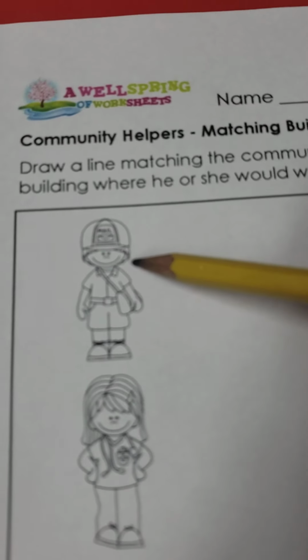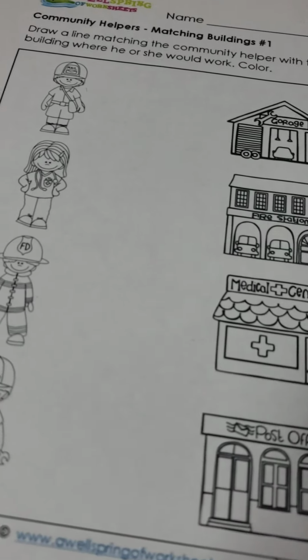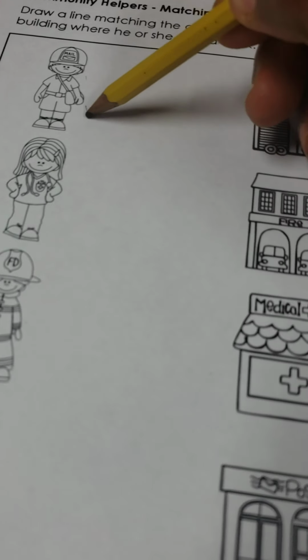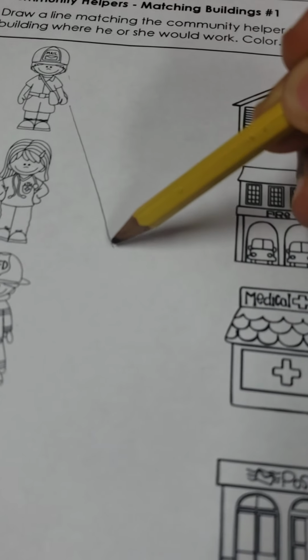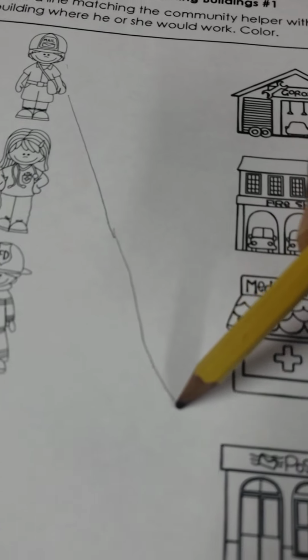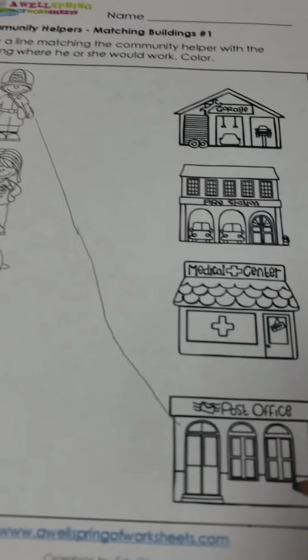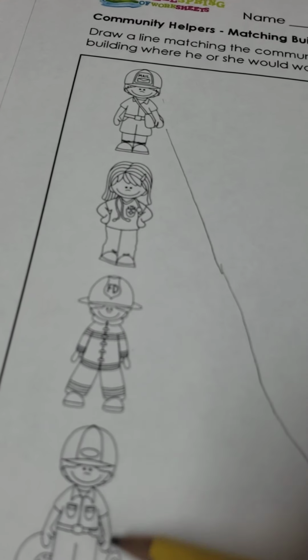Right here, I have this is a mailman. Where do you think a mailman will work? Will a mailman work in a garage, in a fire station, in the hospital, or in the post office? Oh, Miss Adetana, the mailman will work in the post office. So I'm going to make a line to connect to get the mailman to the post office. It's going to the post office. Then what you need to do is to color. Then the same thing applicable to the rest.